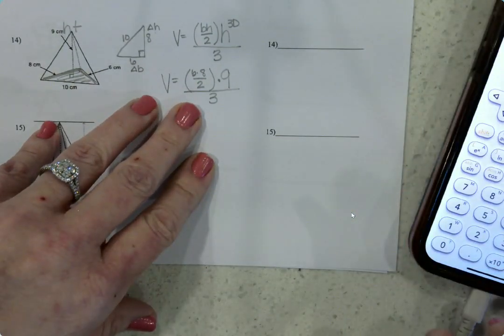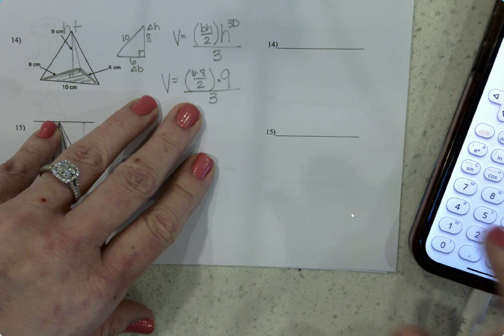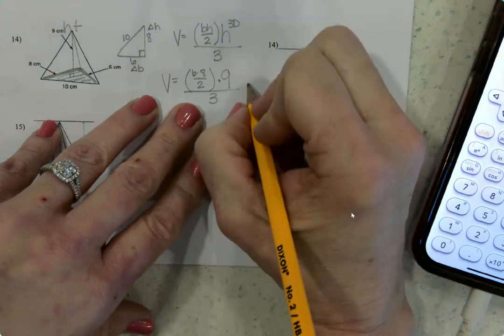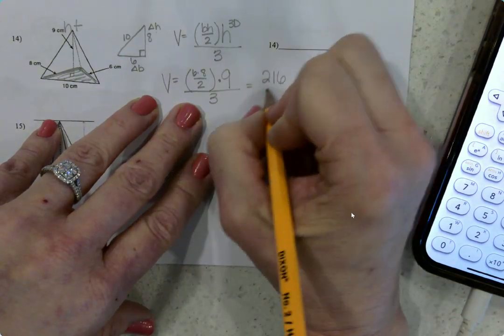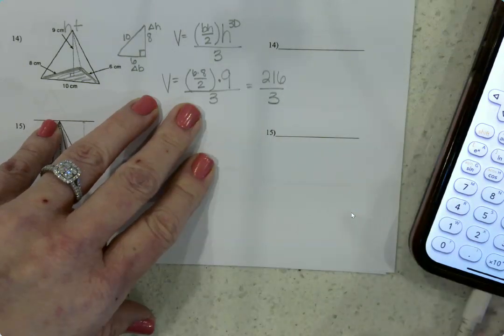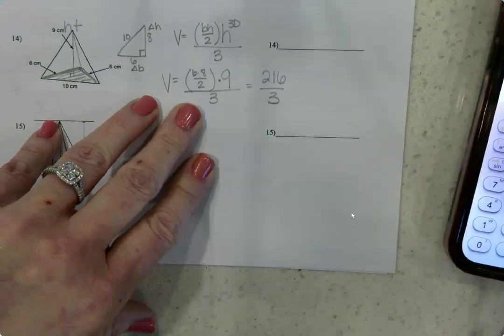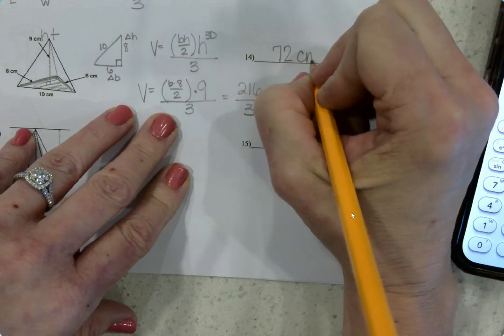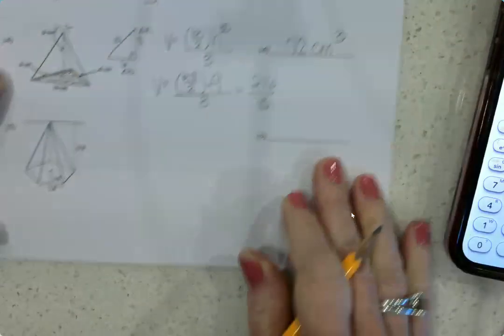So I can put 6 times 8 divided by 2, and then multiply that by 9. That will give me 216, divide that by 3. And my volume will be 72 centimeters cubed.